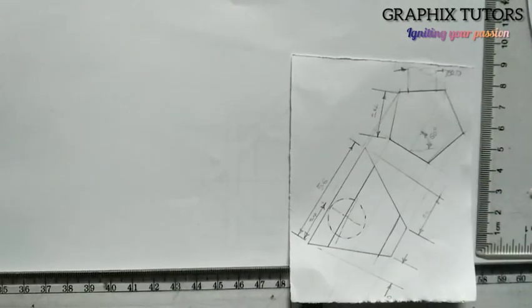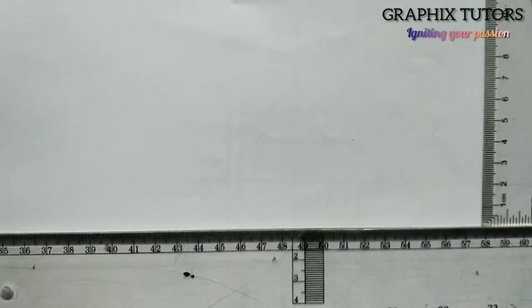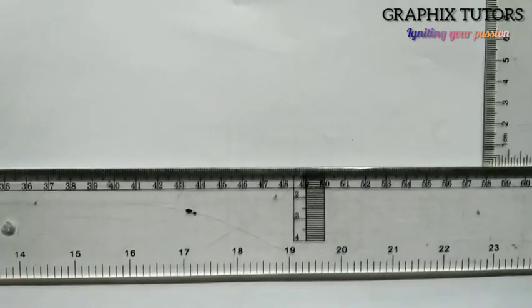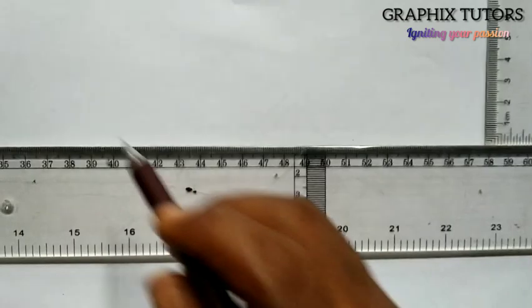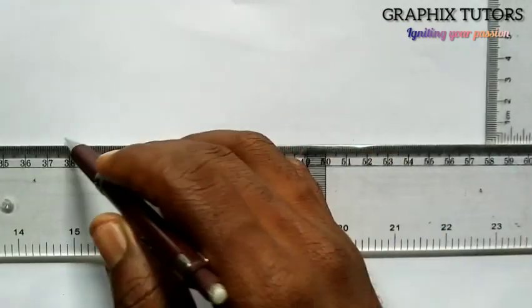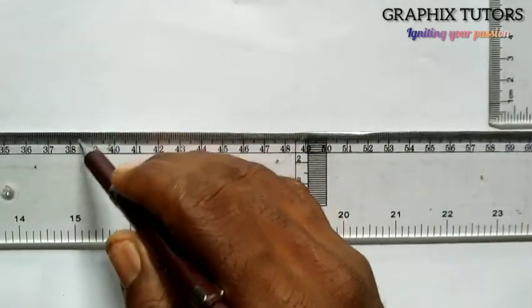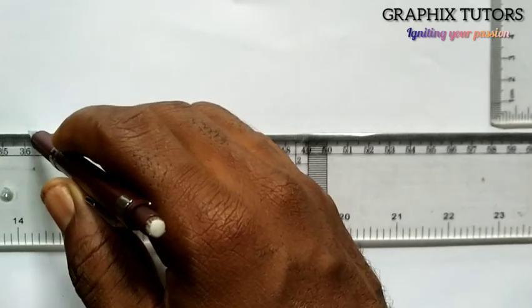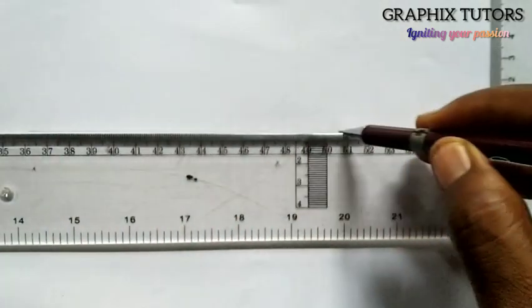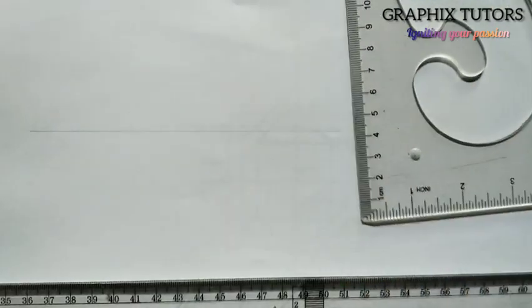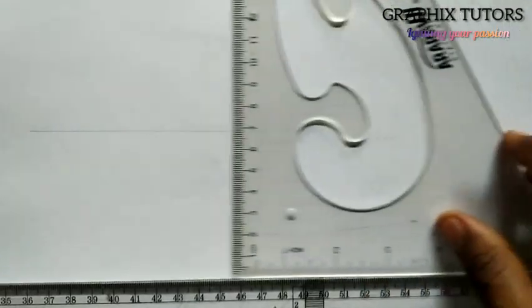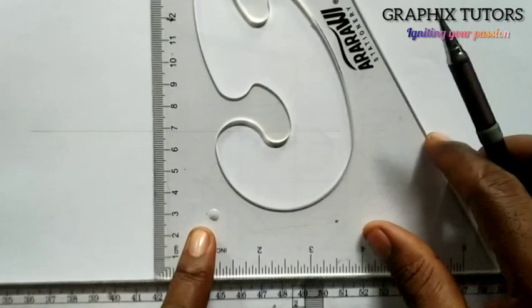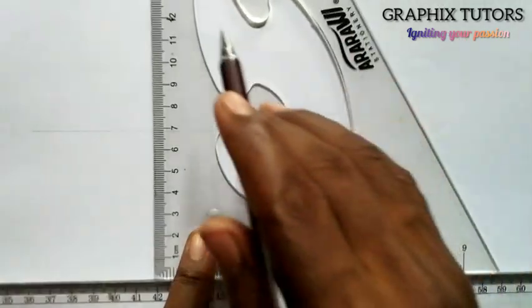So I'll be having this. I'll just take my pencil and I'm going to draw this way, the horizontal, and the vertical.